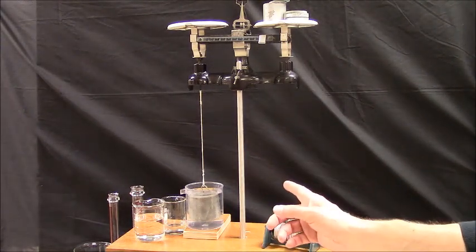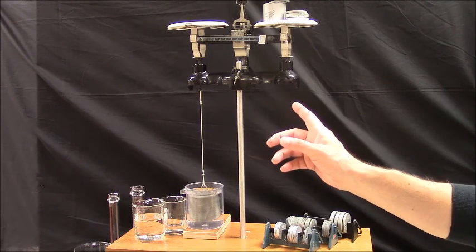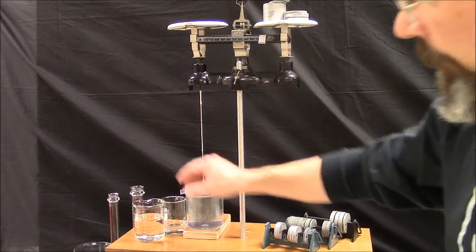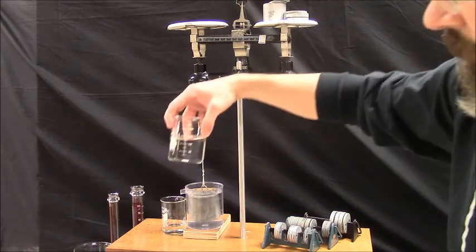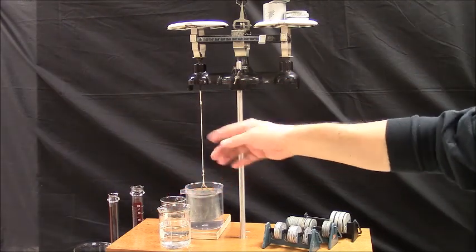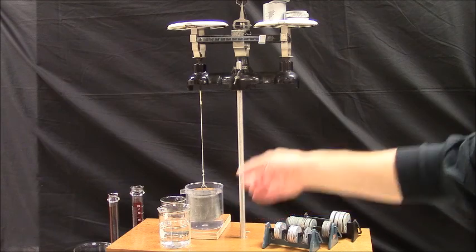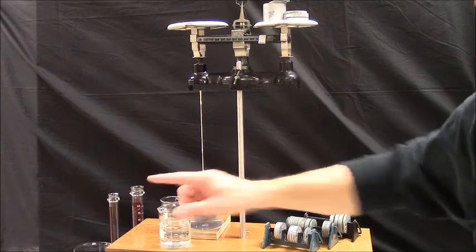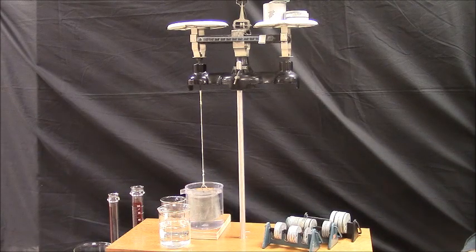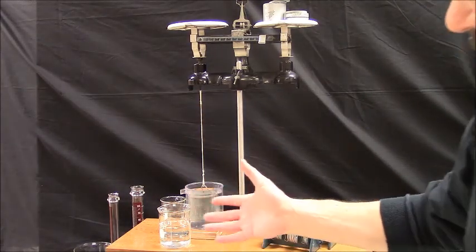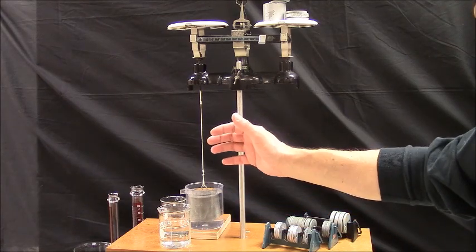Now we have one other thing to do, and that's related to Archimedes' principle. Archimedes' principle says that the mass of the water displaced, this is the water displaced right here, is equal to the buoyant force. Well, the apparent buoyant force is what we lost in weight right here. Let's see what the mass of our water is here. So I've got a scale over here, but it may not go to that capacity. So what we can do with water is, because it has a density of 1 gram per milliliter, we can just measure the volume.